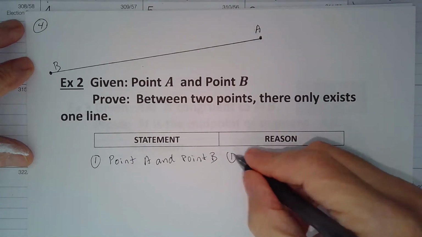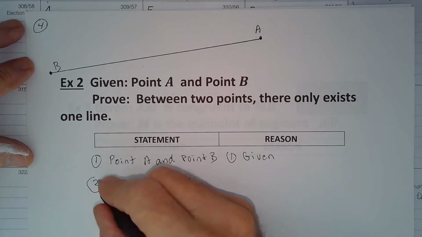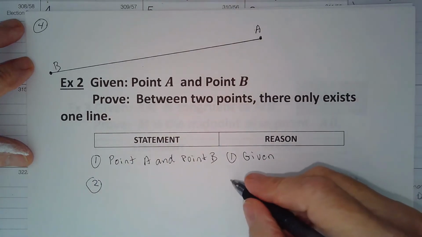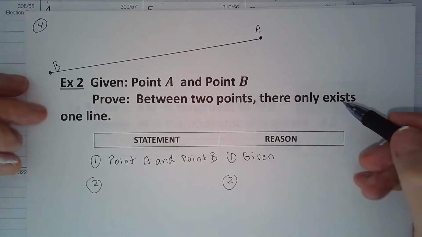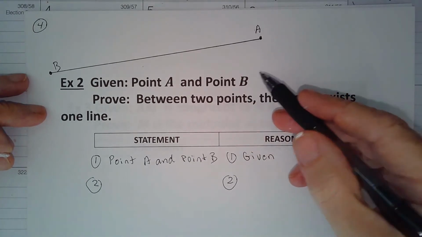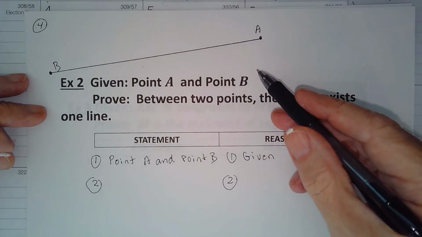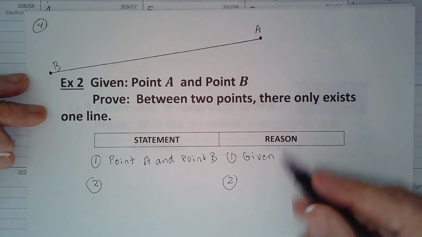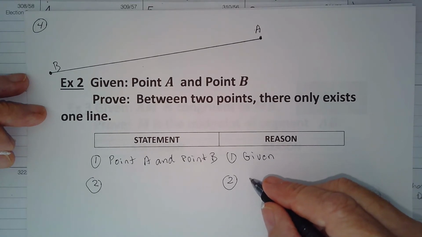That's your given. And your reason, I'll put the reason over here first, is, well, this observation. Now, what do we call this observation? Whenever something is done by observation, it's so obvious that it's true, it's inductive reasoning. And that sort of thing is called a postulate, something that is just so profoundly true, there's no other way to get around it. It's called a postulate.